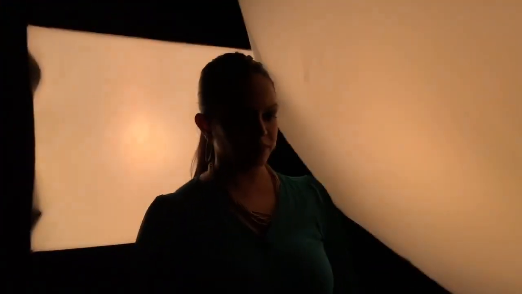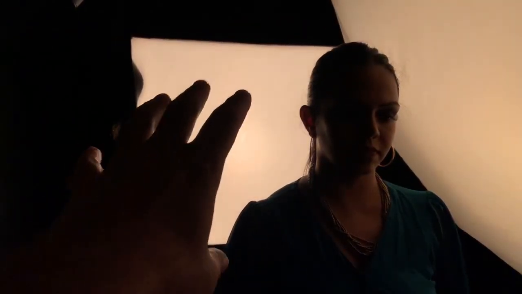Alright, so we'll ask her to pose again. But now I have to take care that my background is really small this time. So when you use a bigger octa behind the subject, you can be a little careless. But when your background is so small, you have very little space to play with.